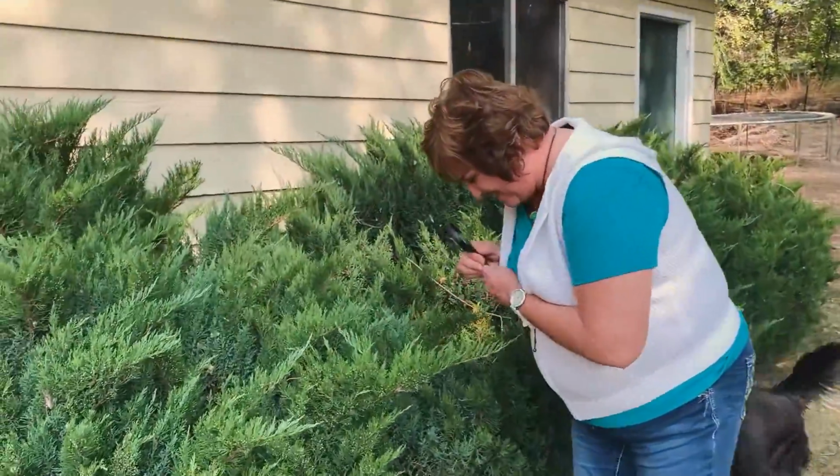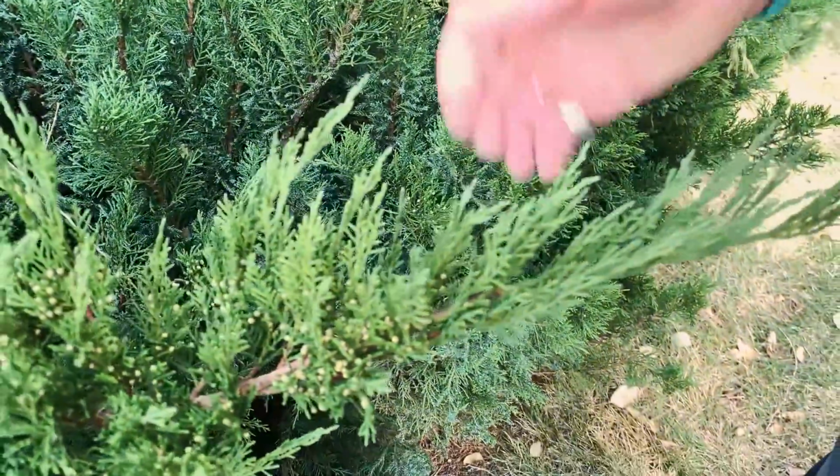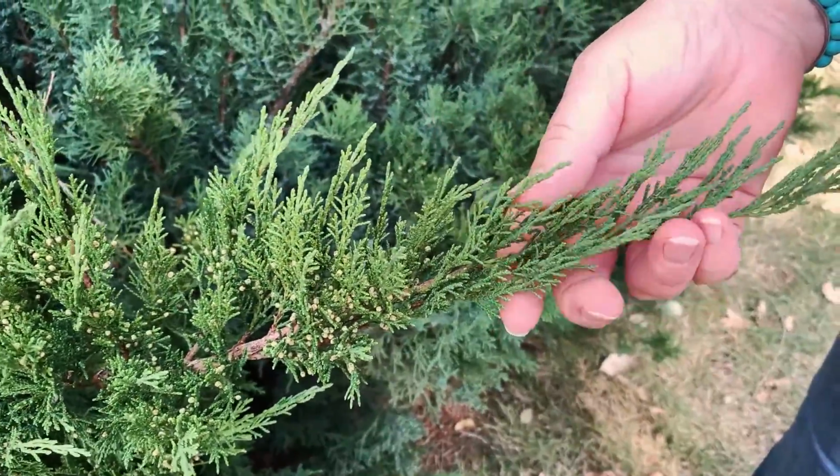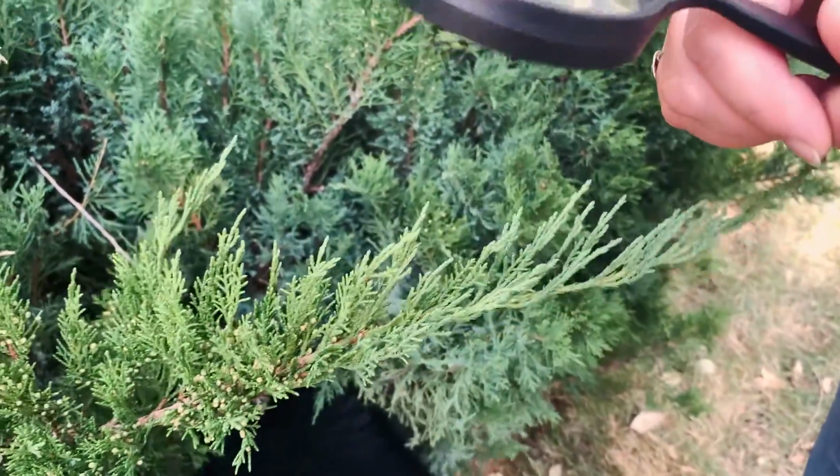I'm looking at this plant right here. And if you touch these, they're very prickly and sharp. They kind of poke you. So they have a rough and prickly texture.